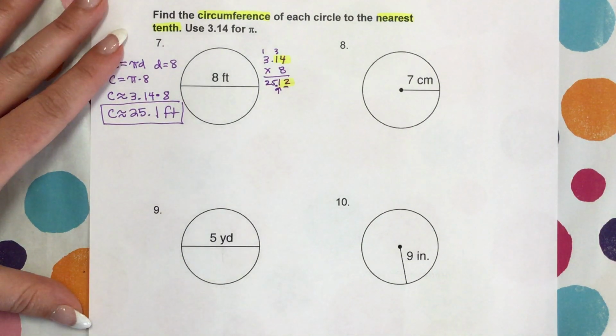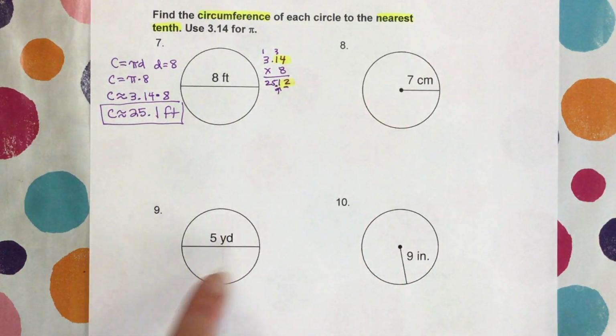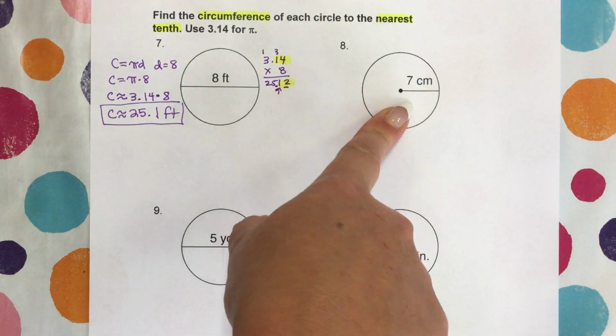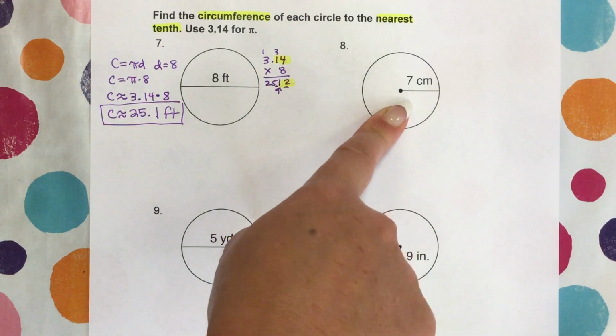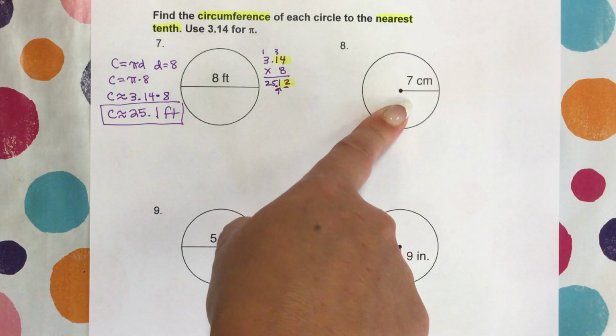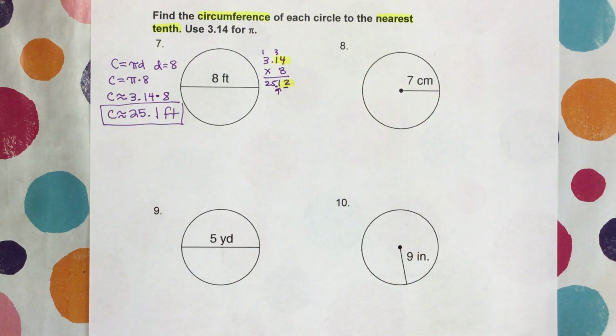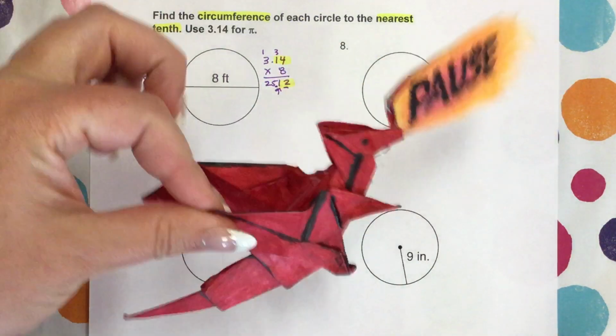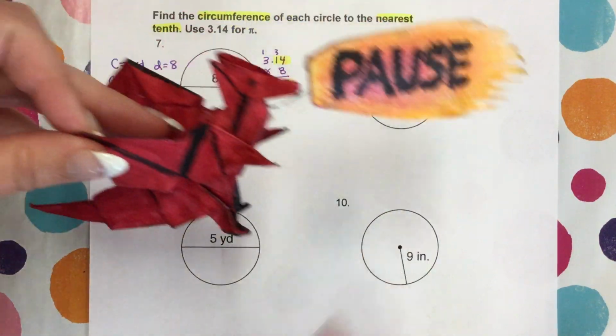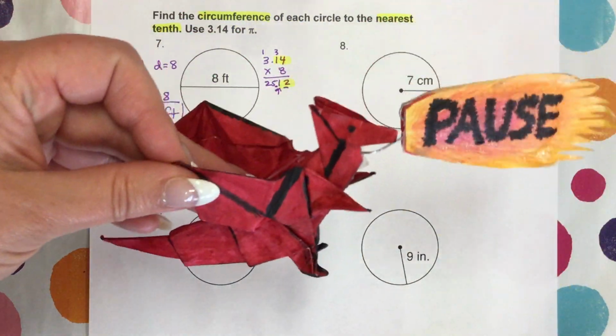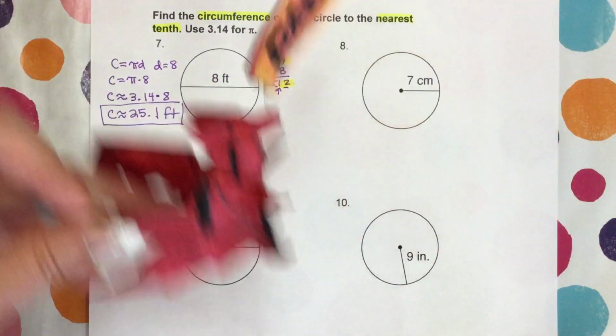Okay, so now it is your turn to go ahead and do problems 8, 9, and 10. Notice that this is a radius, so you're going to be using the circumference equals 2 pi r formula when you do this one. All right, so now it is time to go ahead and pause your device, work out problems 8, 9, and 10. When you get done, press play, and we'll go over them. All right, see you in a bit. You can do it.